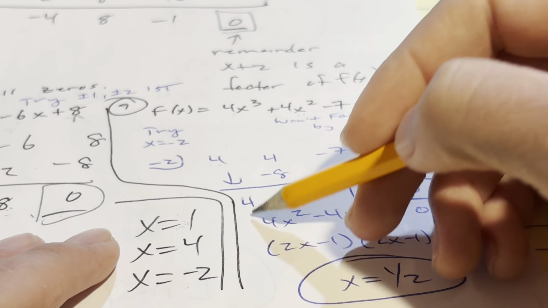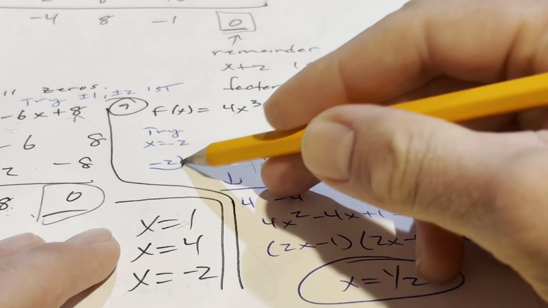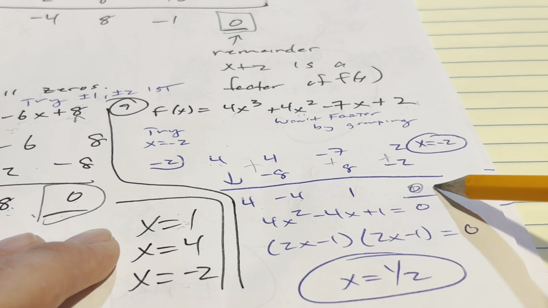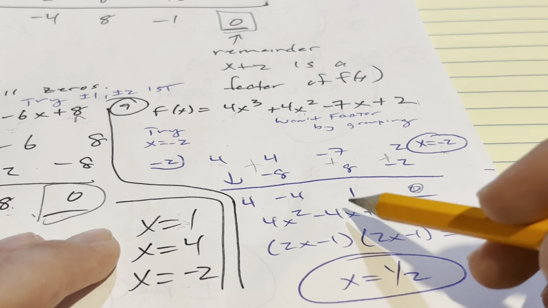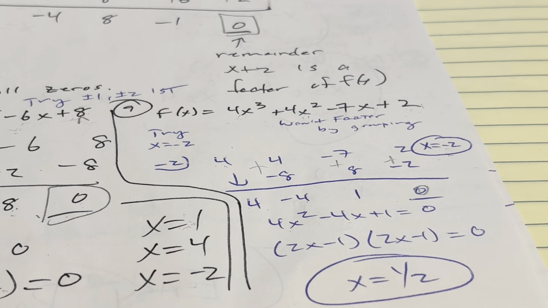Bring down the 4. Negative 2 times 4 is a negative 8. Add them up. Negative 2 times negative 4 is 8. I add them up. Negative 2 times 1 is a negative 2. I add them up. So that means x equals negative 2 is my first solution. Then I get 4x squared minus 4x plus 1. This does factor. Just guess and check.